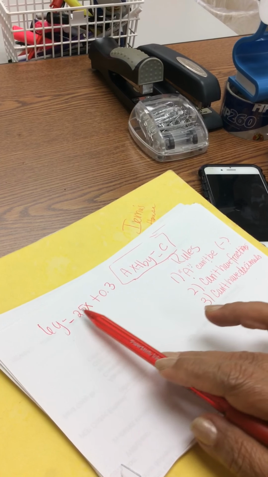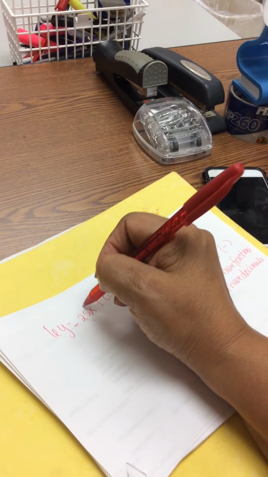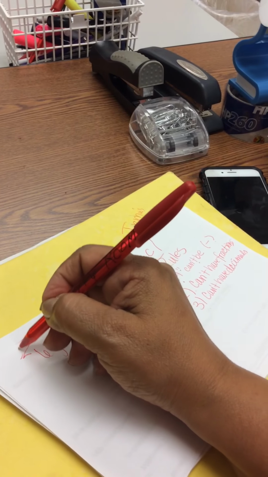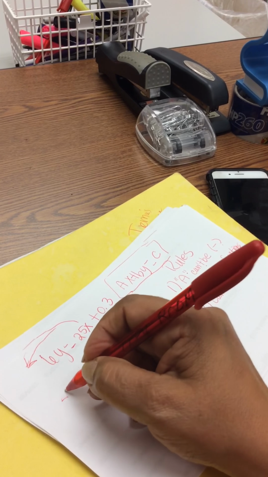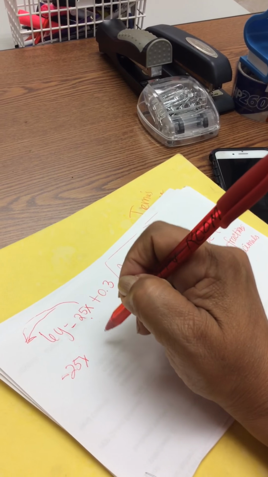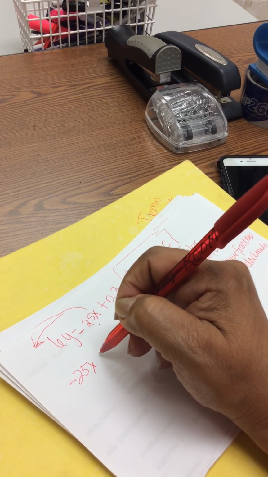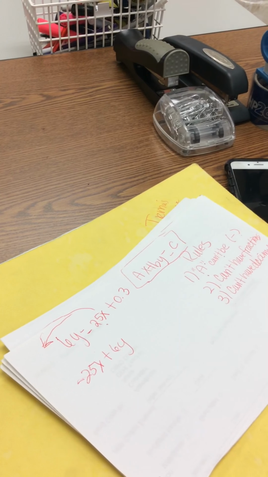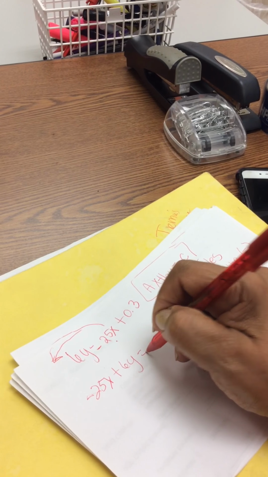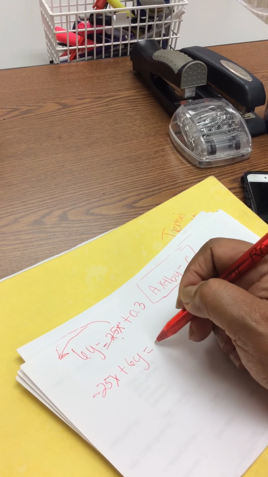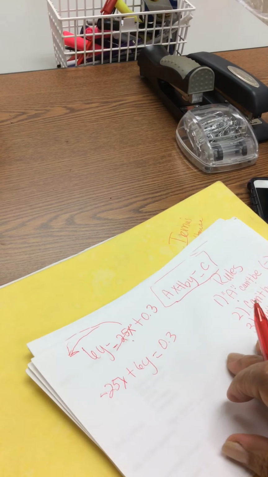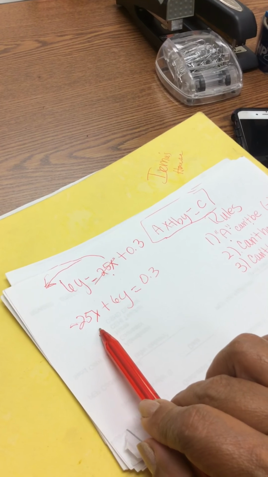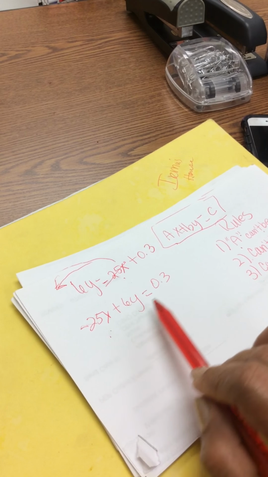So in order to make this look like this, we have to bring this over to this side. Okay. So that will now become negative 25x plus 6y equals, and that one stays the same, this one went over, so that's 0.3. So now we have it looking like this, negative 25x plus 6y equals 0.3.